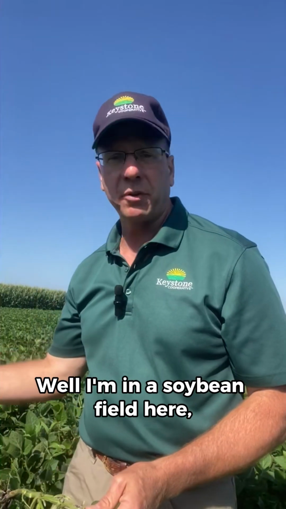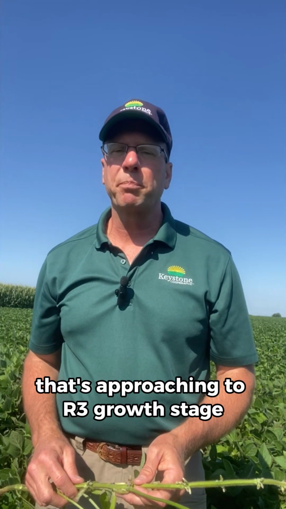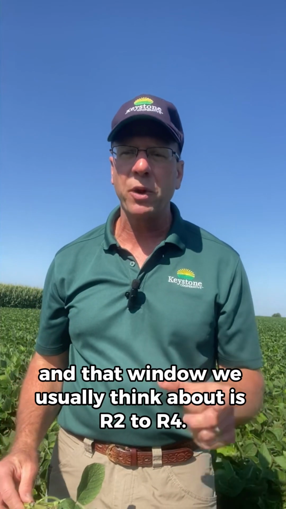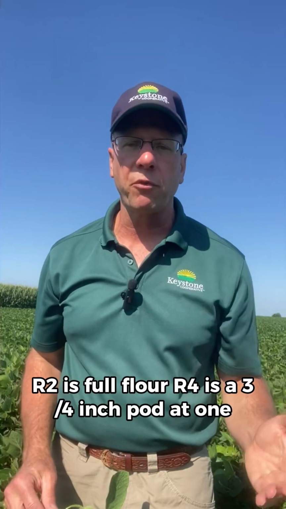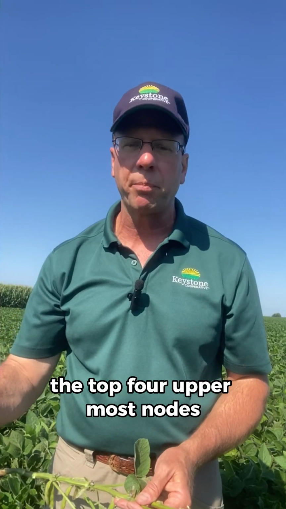Well, I'm in a soybean field here that's pretty typical of a good portion of Indiana that's approaching the R3 growth stage where we think about plant health applications. And that window we usually think about is R2 to R4. R2 is full flower, R4 is a 3/4 inch pod at one of the top 4 uppermost nodes.